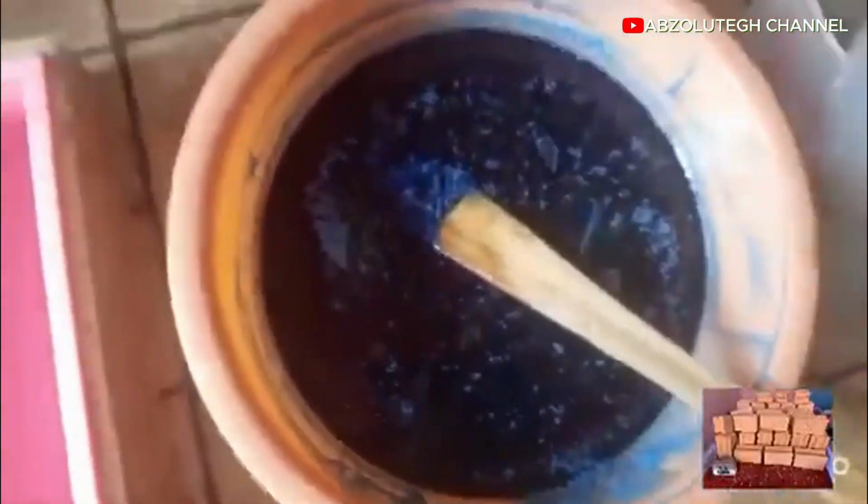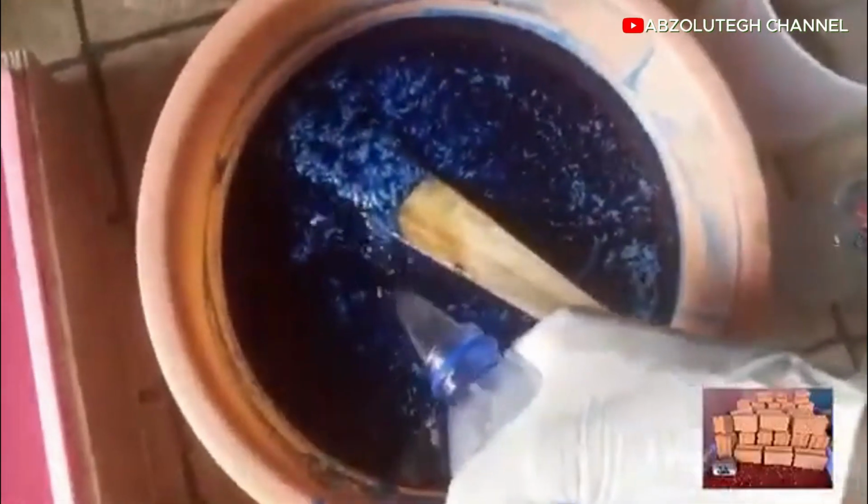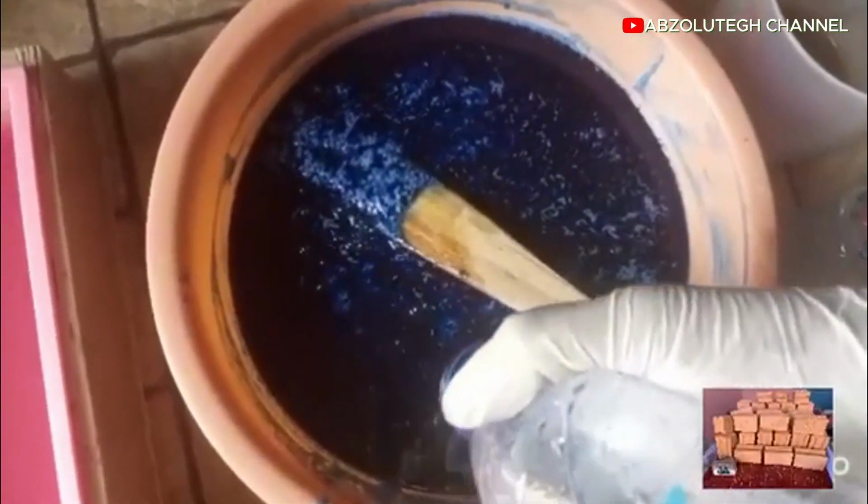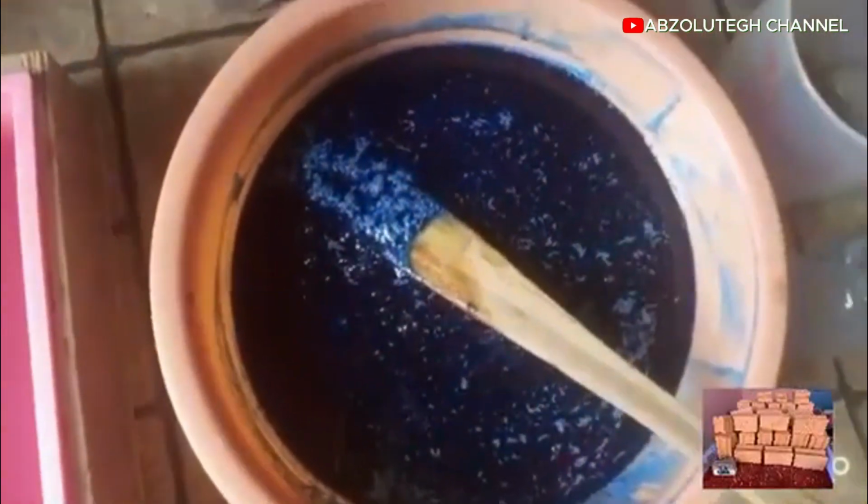After stirring it for a while, I'll go ahead and add in my caustic soda solution, or my lye solution, and also stir. At this point, if you have a stick blender, you can use it, but if you don't, then you just use your stick to stir until you get a trace.